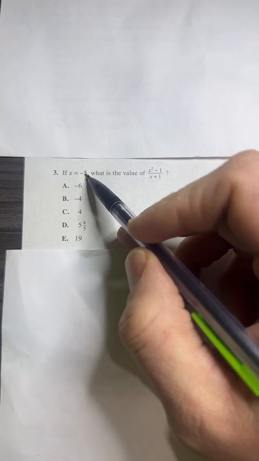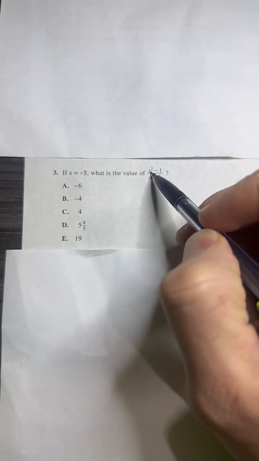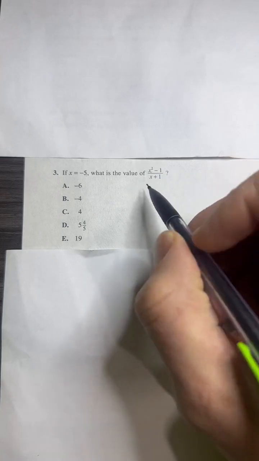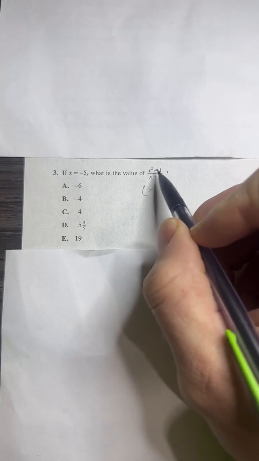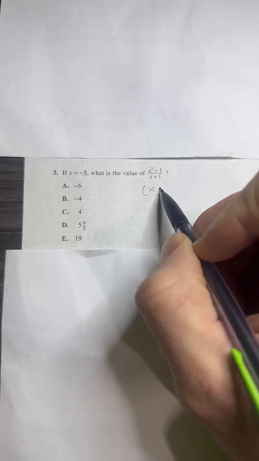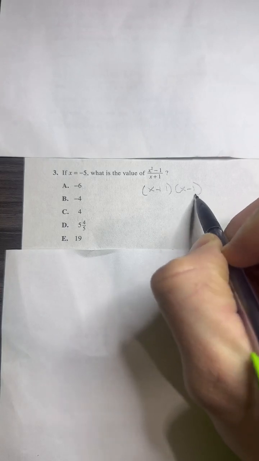So I got this -5. You could just plug that right in there and then square it. I have this natural ability whenever I see two numbers that are squared with a minus sign in the middle, that's factorable: x plus 1, x minus 1.